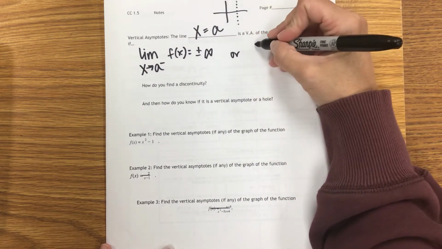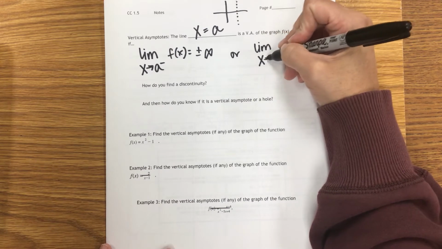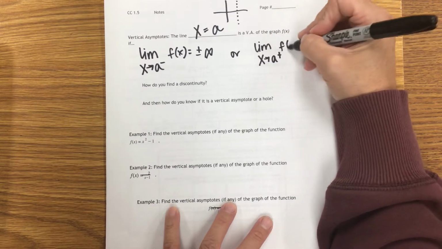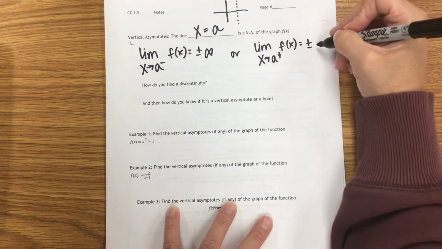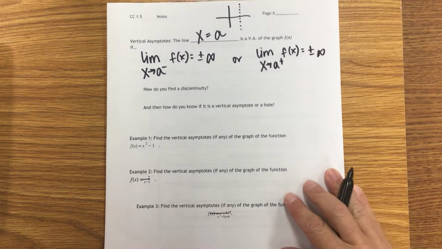Or you might have it from the other side. The limit as x approaches a from the positive side of that function is plus or minus infinity. So again, I'll go over that.